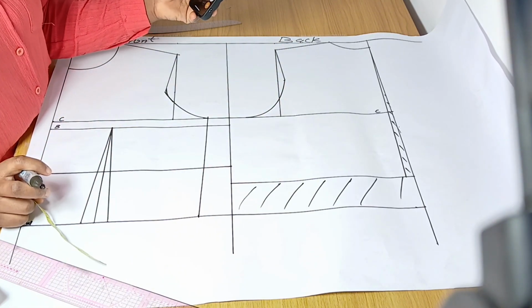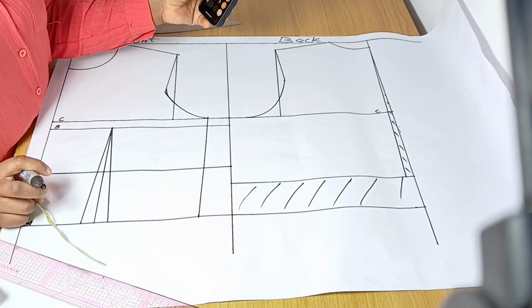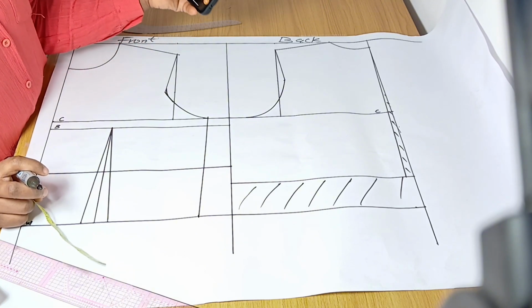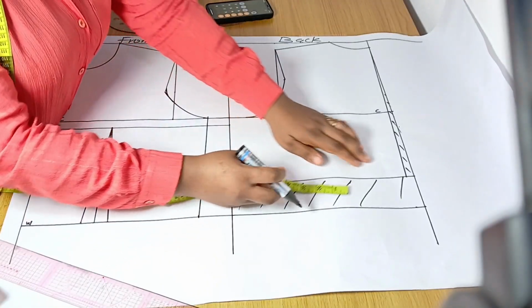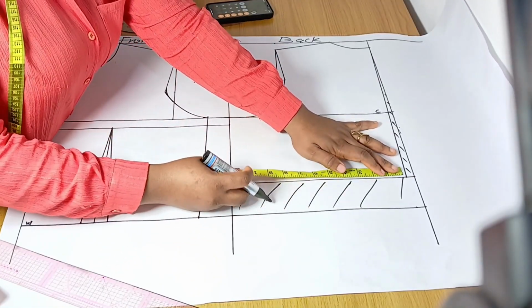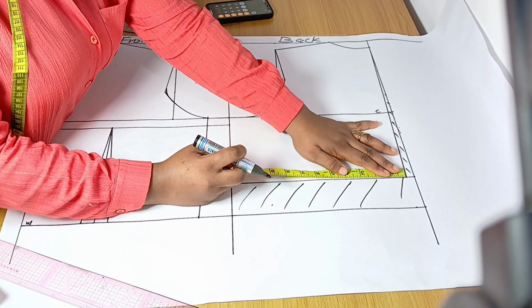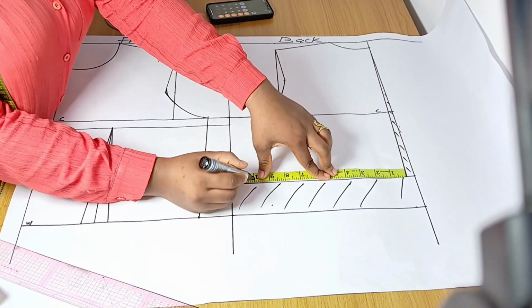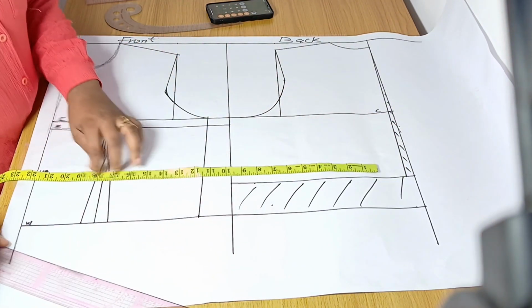So once we are done with this, the next thing we did was to measure our waist circumference. Remember, the waist circumference you're working with is 34 inches. So 34 inches divided by 4, whatever it gave us, we added our 1.5 inches, which gave us 10 inches. So that is what I measured in this video.